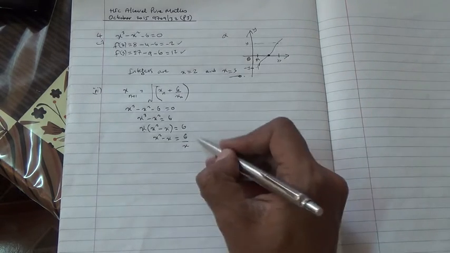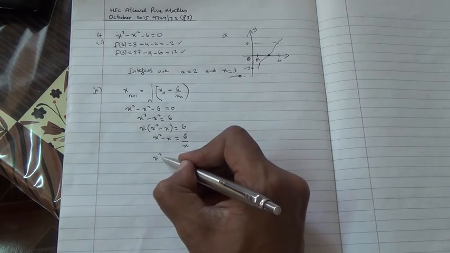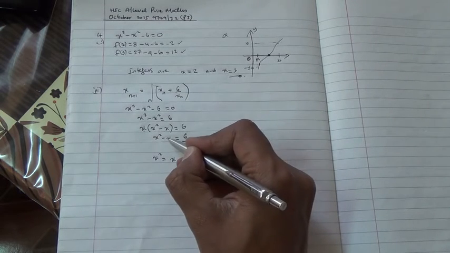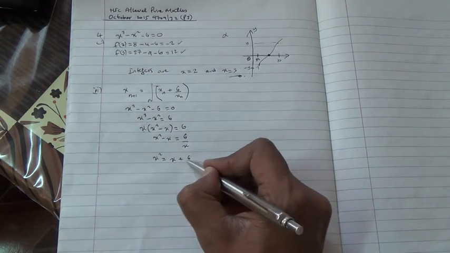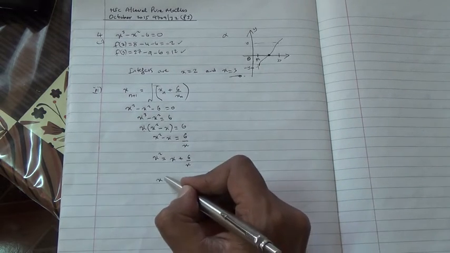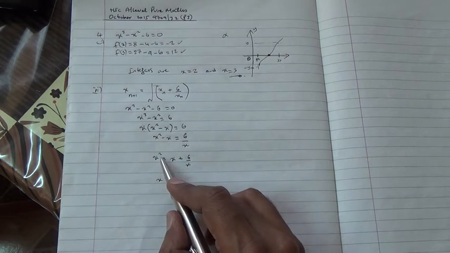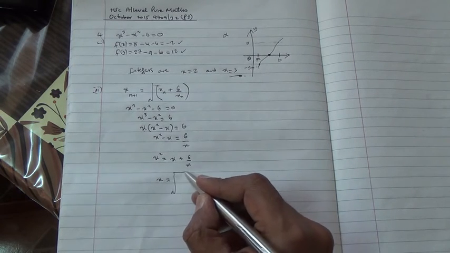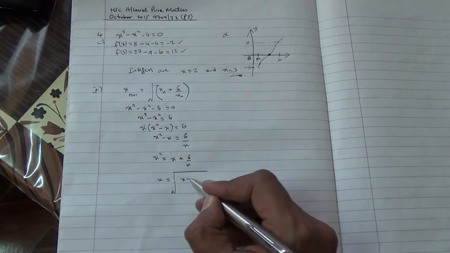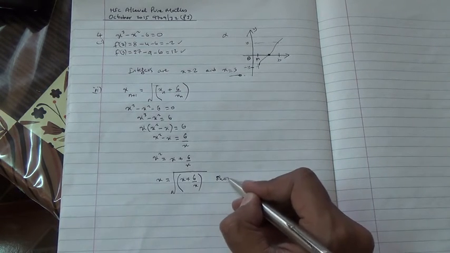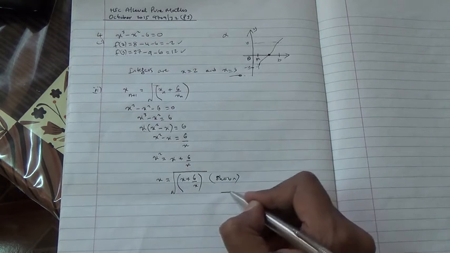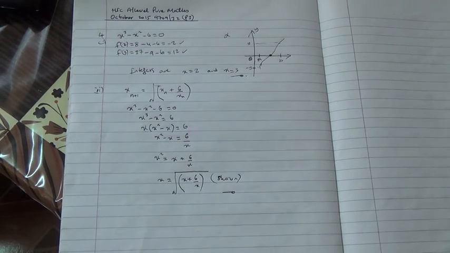We can send the minus x on the other side, so we have x squared is equal to plus x, plus 6 over x. Hence, taking away the square, you end up with a square root on the other side. So x is equal to the square root of x plus 6 over x, and here we are. It has been shown that it will converge. So this is the second part of the question.